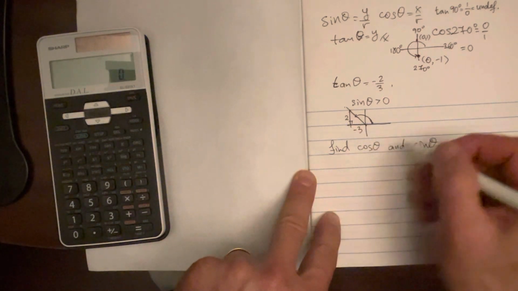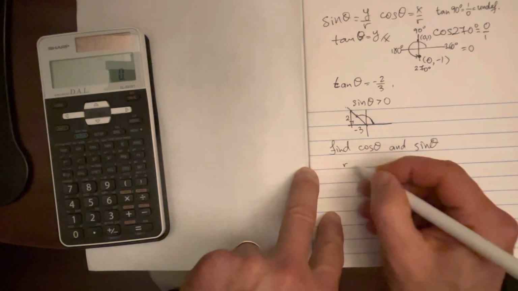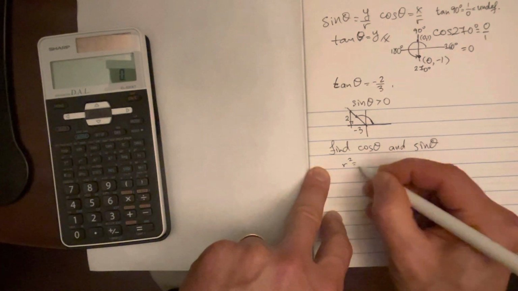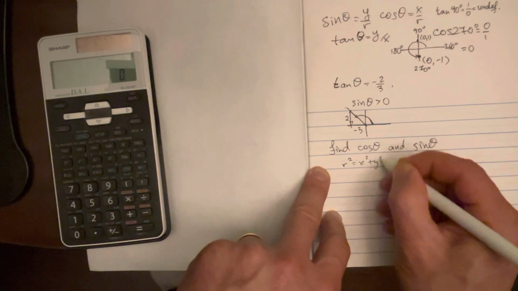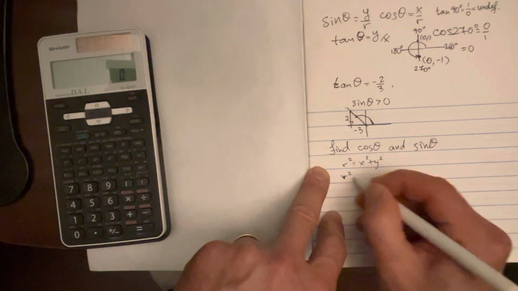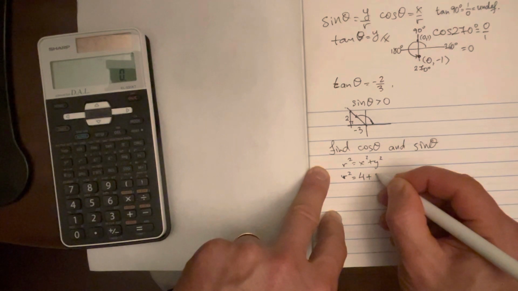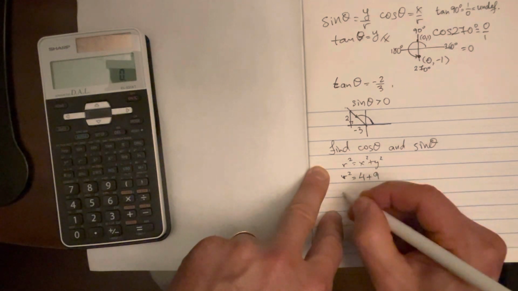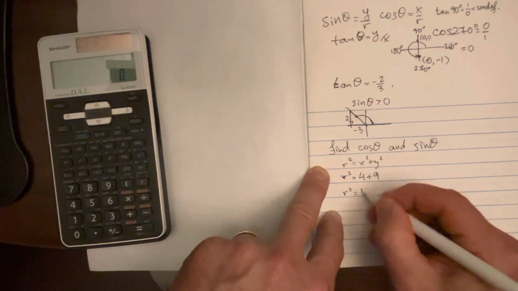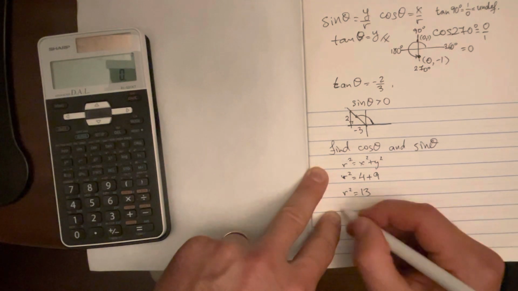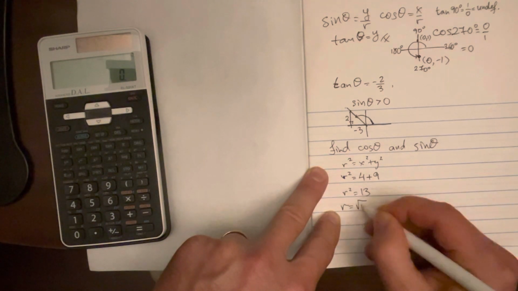The first thing we need is the radius, and the radius is the hypotenuse, and r squared equals x squared plus y squared. R is always positive, and that takes you to 4 plus 9. In this case, r squared equals 13. R equals square root of 13.